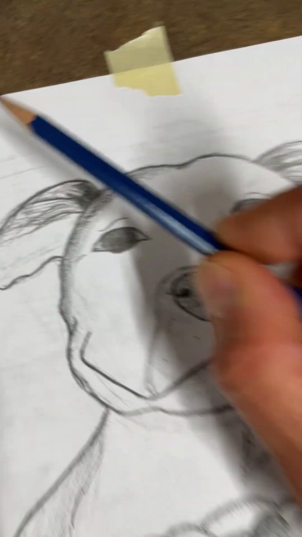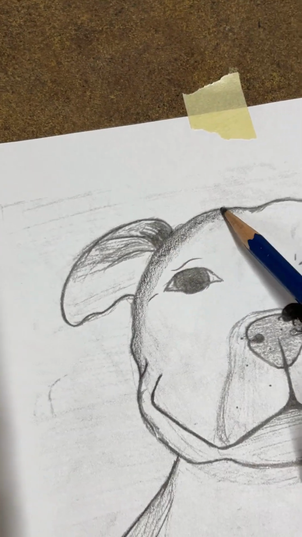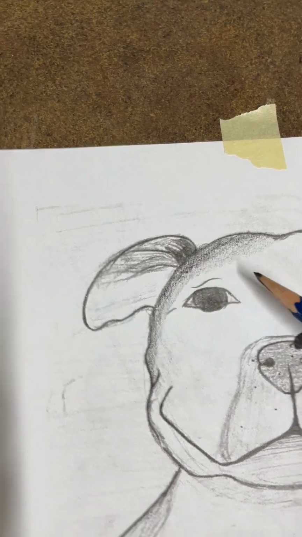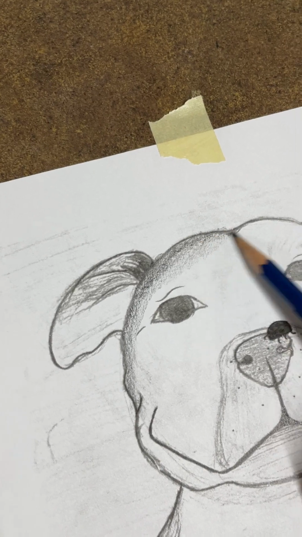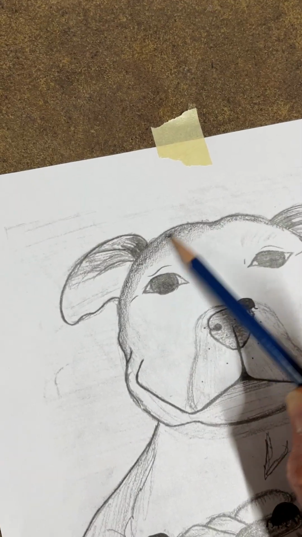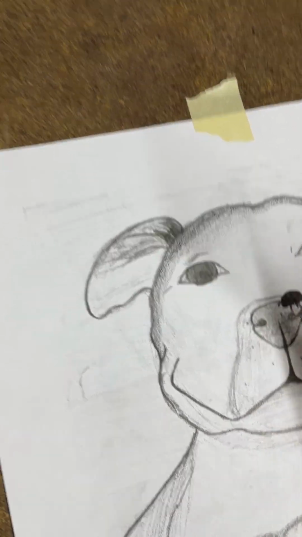Notice how I'm holding the pencil like this so that I can use the side of the graphite, which also means that I want to keep a nice sharp pencil, which I've kind of lost now. I should probably stop and sharpen this pencil, but just for the sake of not making this video too long, I'll just continue on.